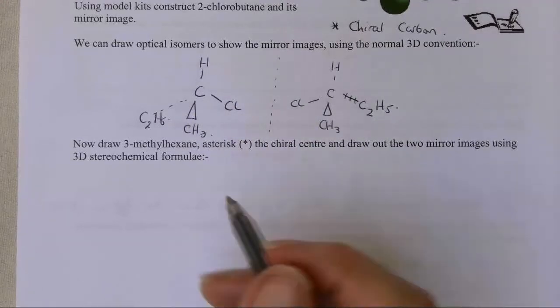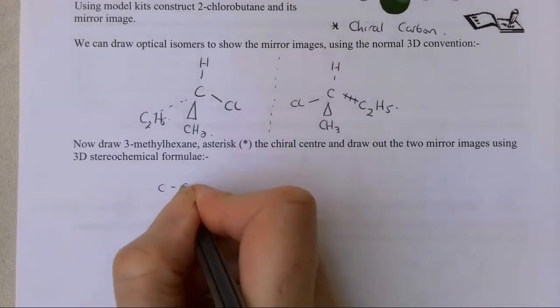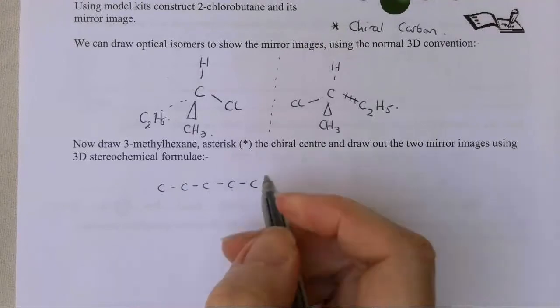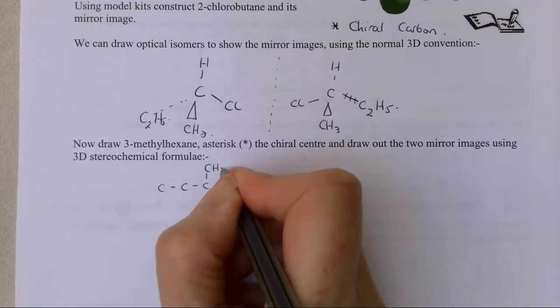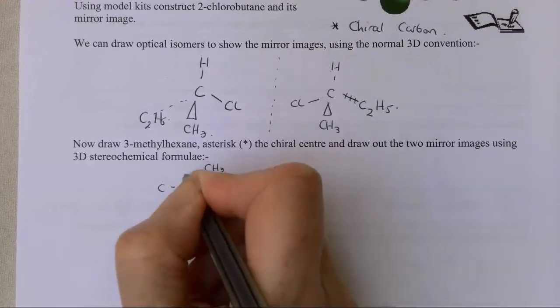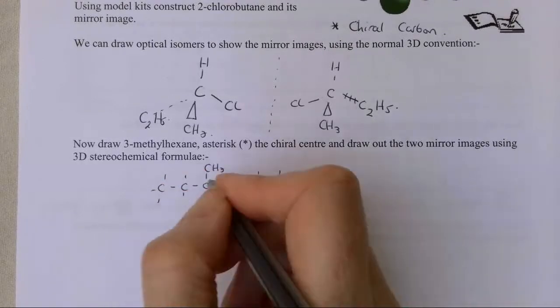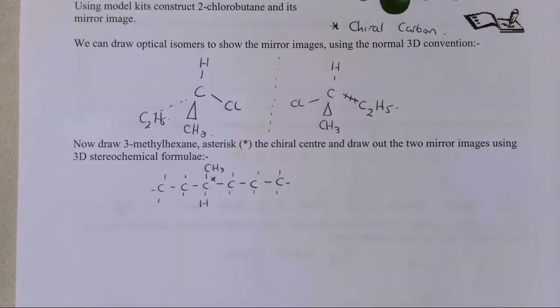Okay. Now another example would be 3-methylhexane. If I draw 3-methylhexane out just normally, so I've got 1, 2, 3. I've got a CH3 group here and an H. And I've got lots of H's. I'm not going to draw them all in for you. You can do that yourself. And this is the carbon I'm interested in because that's my chiral carbon.